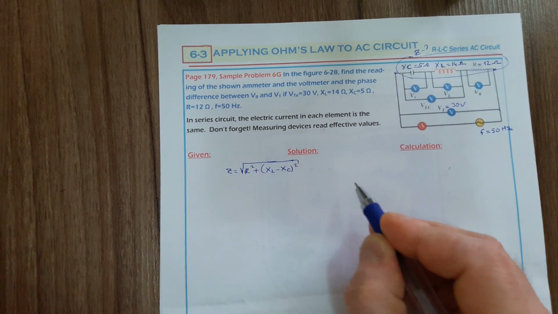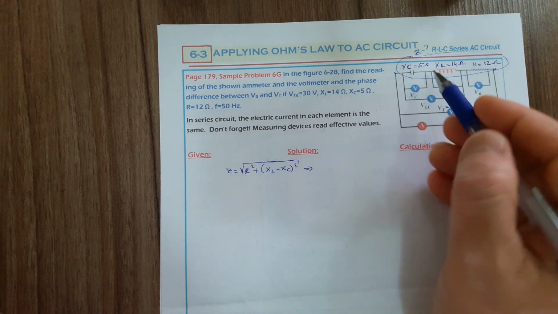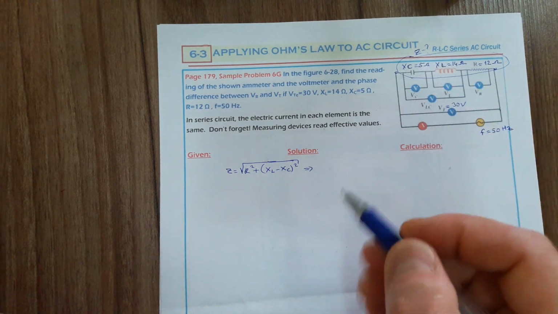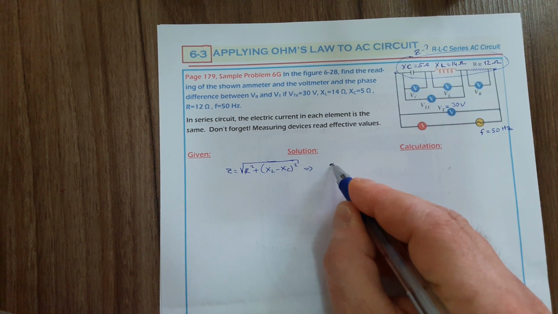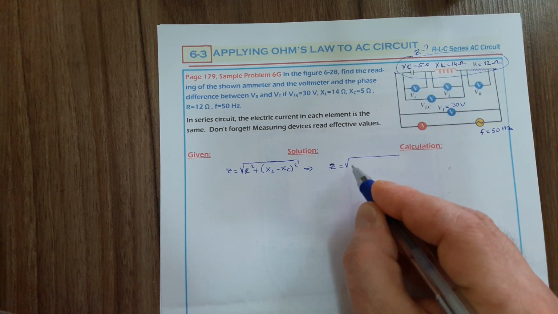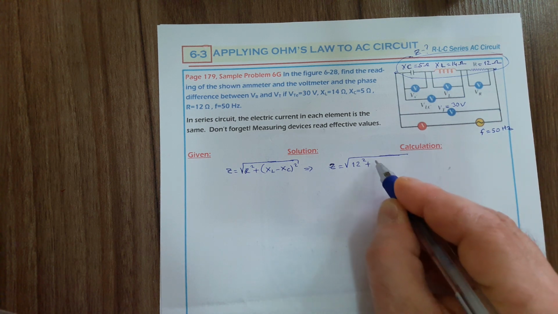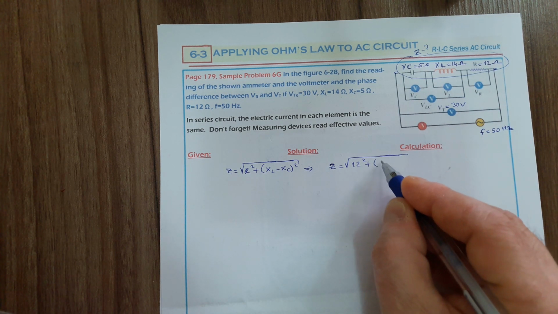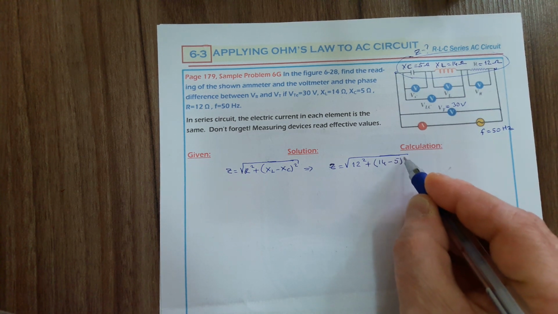So this is the total impedance of the circuit. Because R, L, and C are all given, we can insert them into the equation. So R is 12, squared, plus XL minus XC, 14 minus 5, squared.